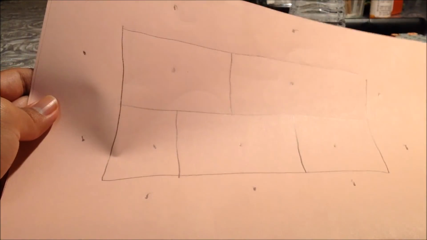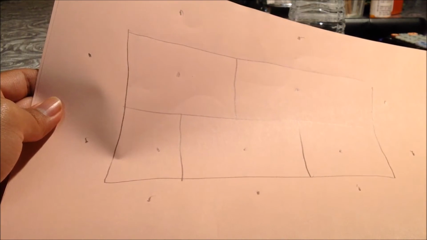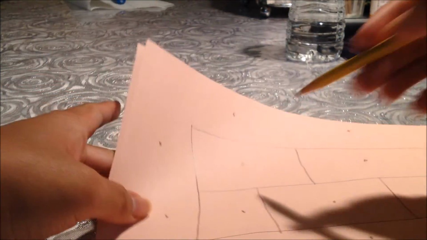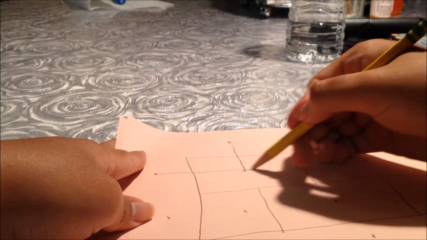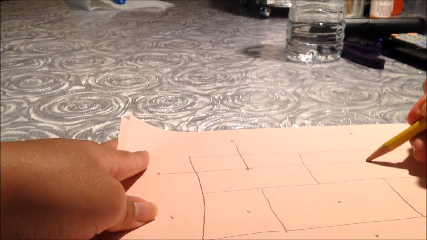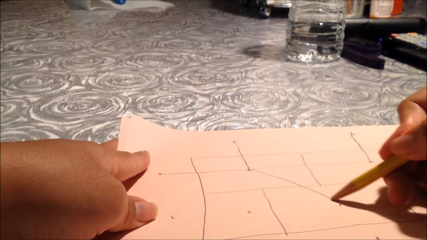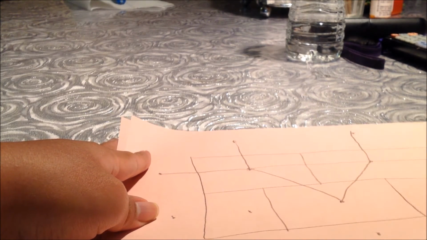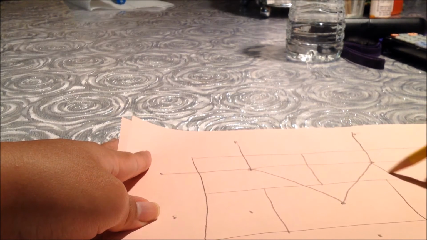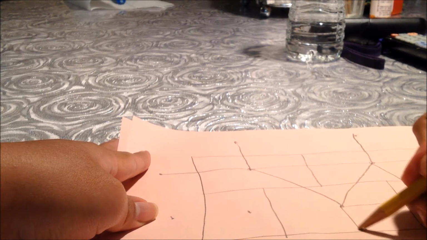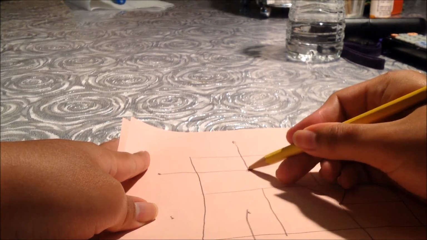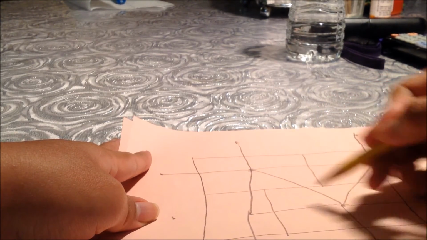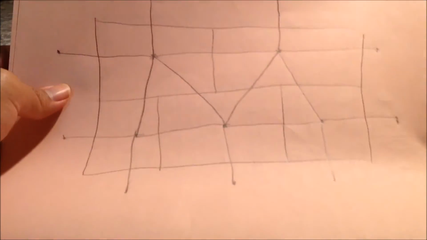Now let me connect the dots together. Okay, I connected the dots together.